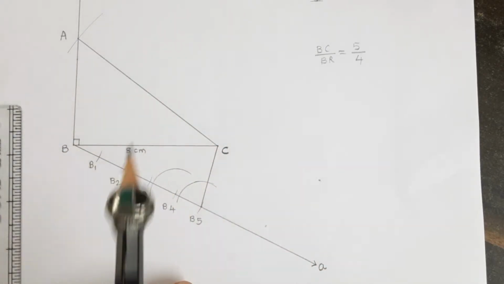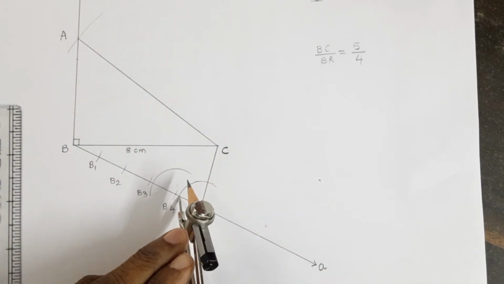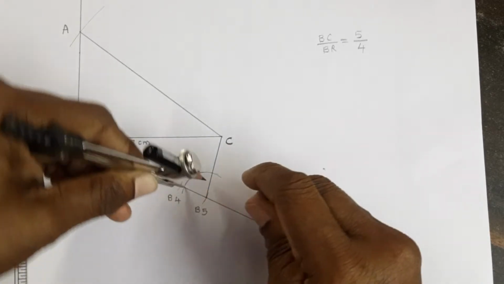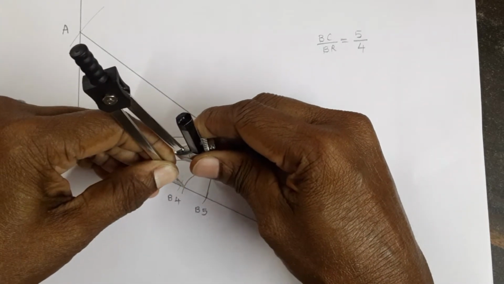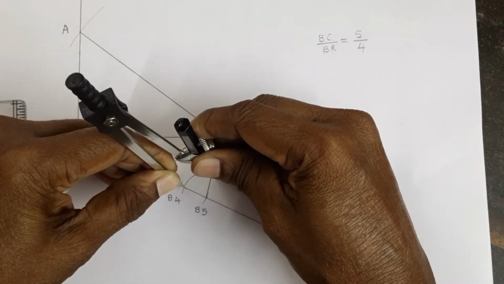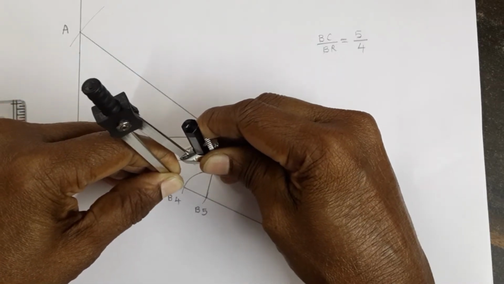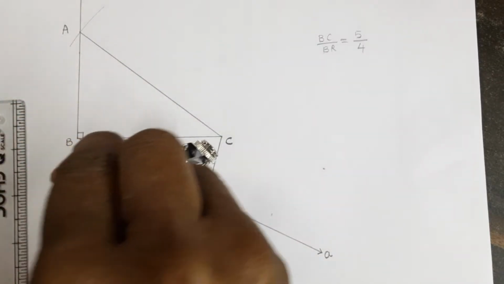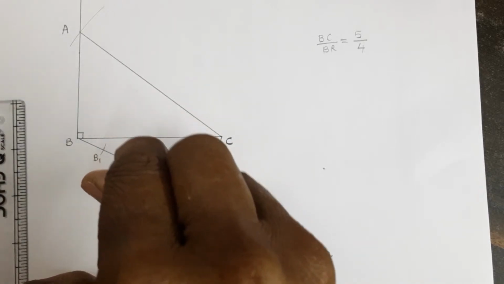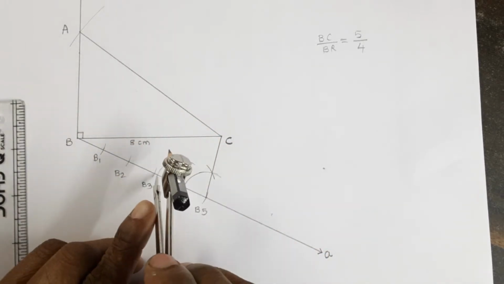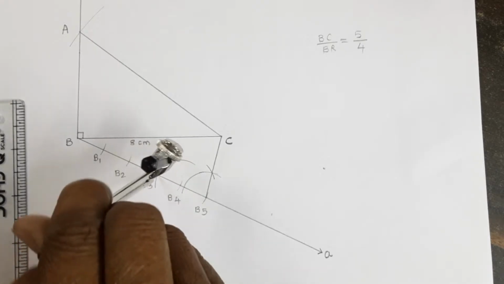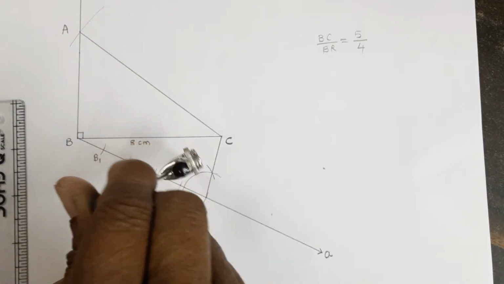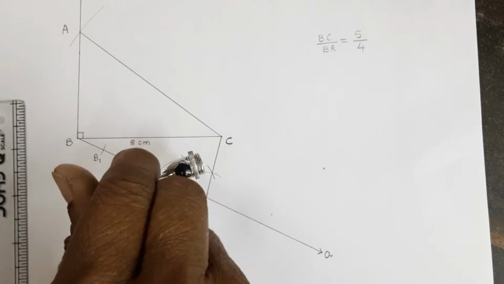Okay, this way, and then take the distance between these intersecting arcs, this way, students. See here, and then also put this compass and make the intersecting arc here also.